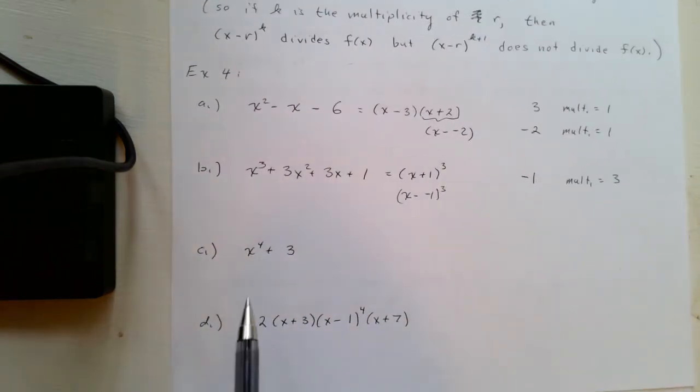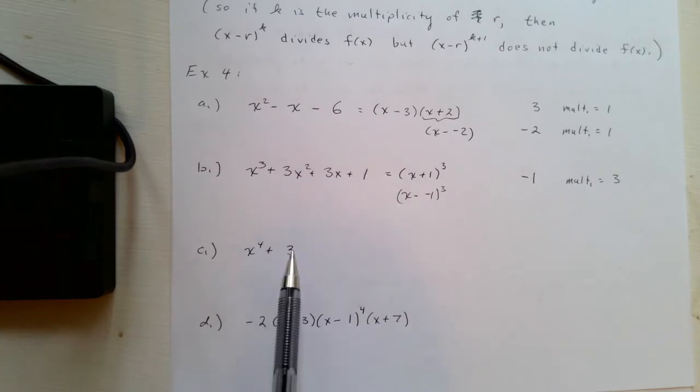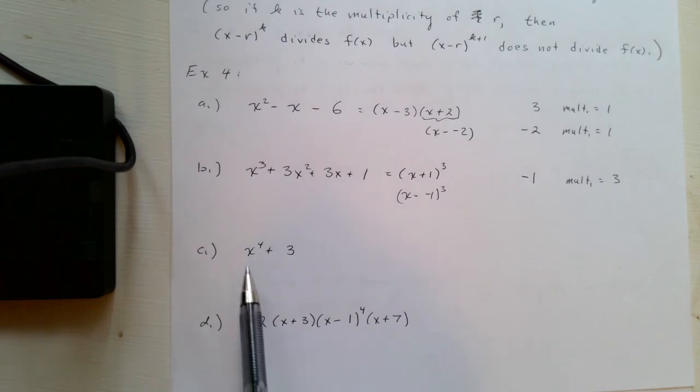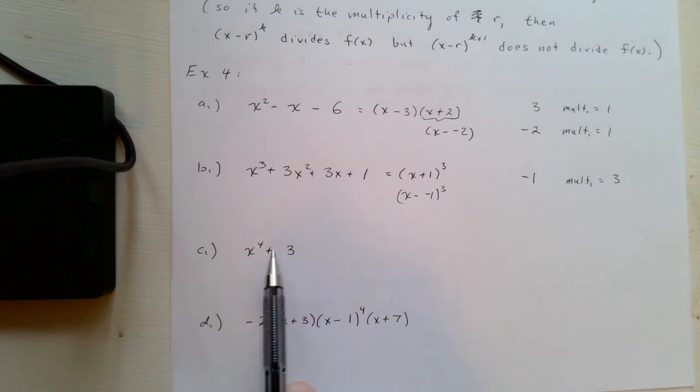The next one, x to the fourth plus 3. If you try to factor it, it's going to be very challenging, but I think you should be able to see that this has no zeros, because there's no number x for which this is ever 0. x to the 4th is always positive or 0, and if you add 3 to it, that's still going to be positive.